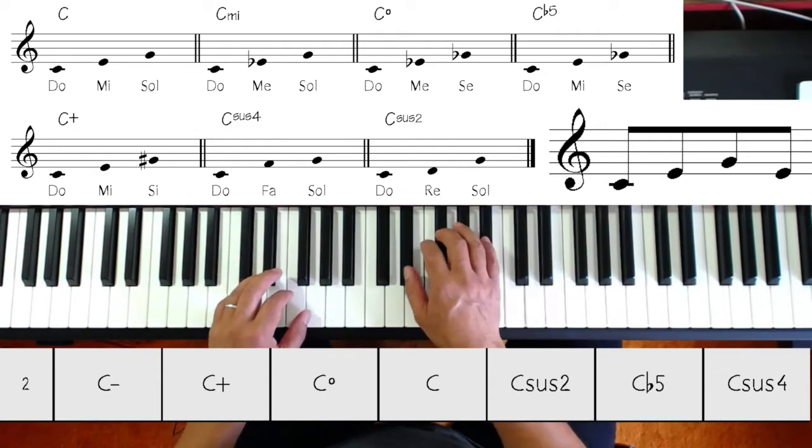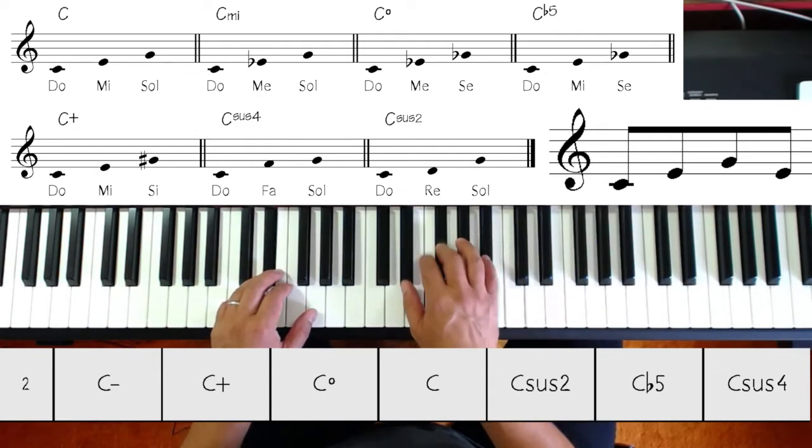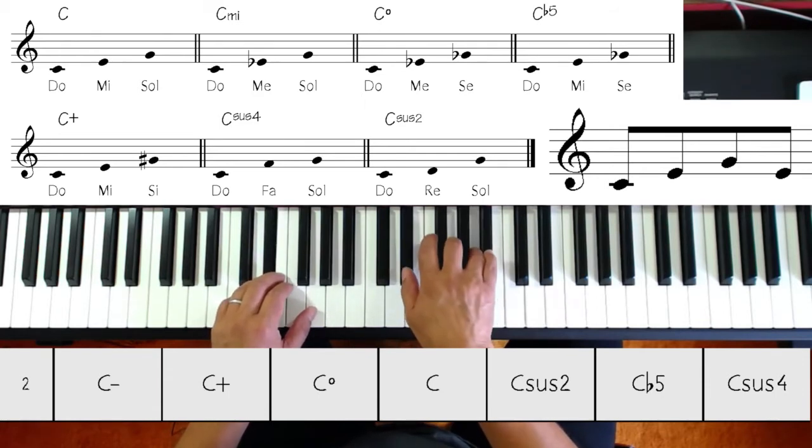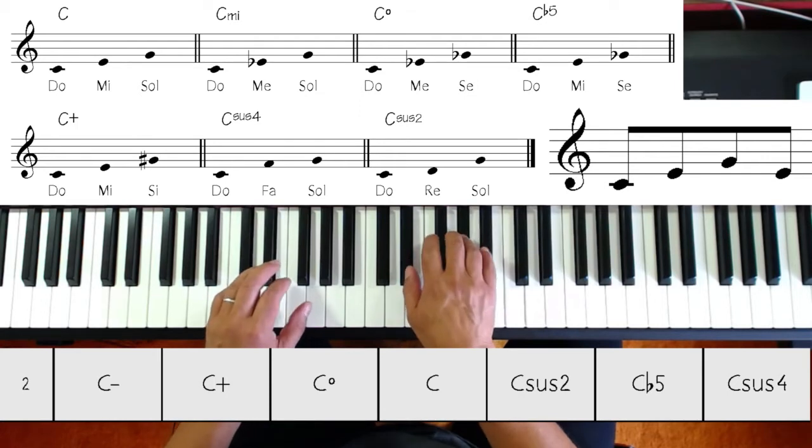Here we go. And do, mi, sol, mi, do, mi, si, mi, do, mi, si, mi, do, mi, sol, mi, do, re, sol, re, do, mi, si, mi, do, fa, sol, fa, do.